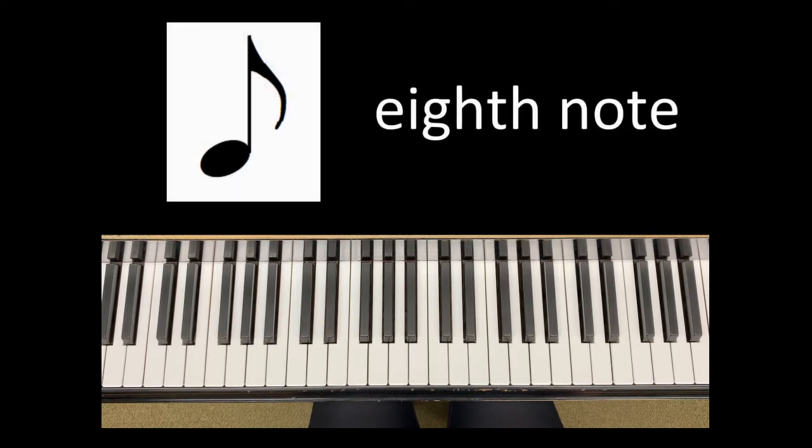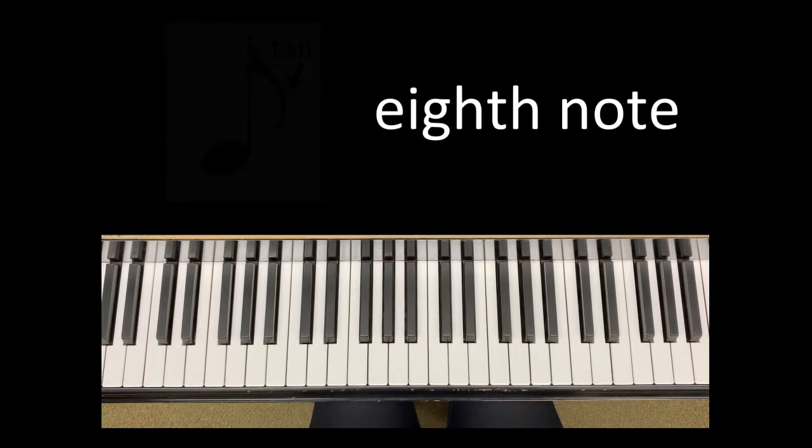First, we have the eighth note. Eighth notes take up 1/2 of a beat. This means that 2 eighth notes can fit into 1 quarter note. An eighth note looks like a quarter note, but it has a tail on it. When we have 2 or more eighth notes in a row, we connect them with a beam.